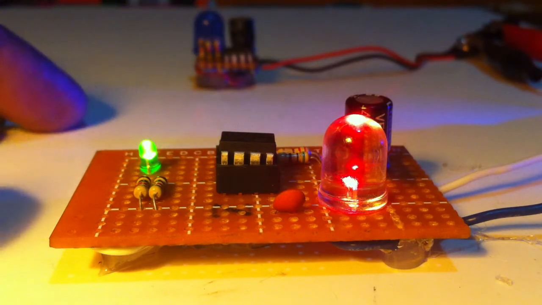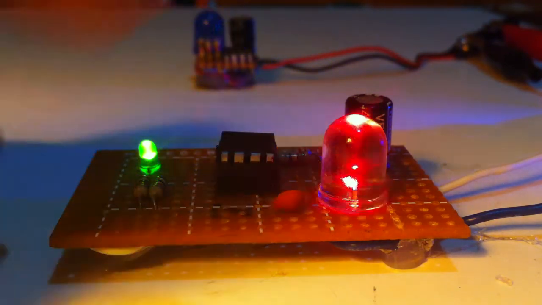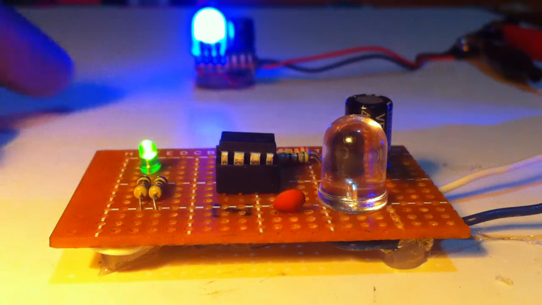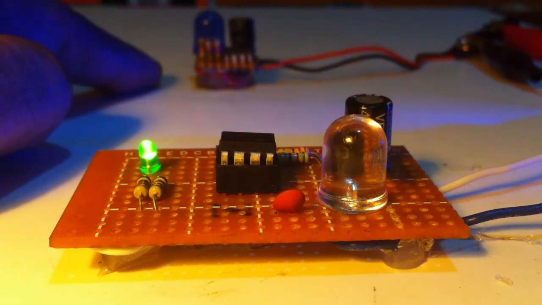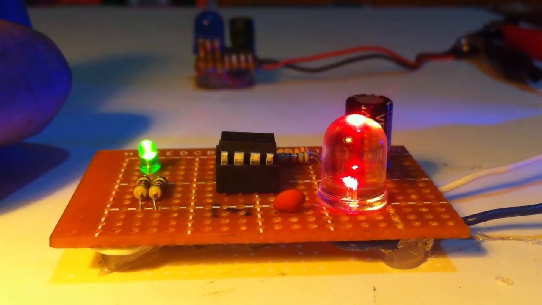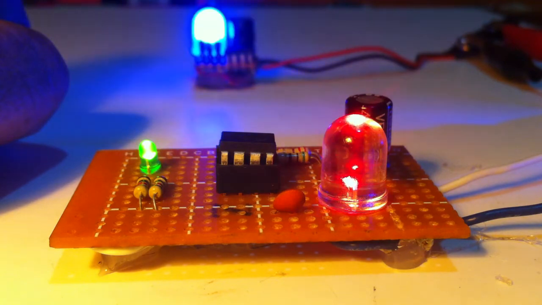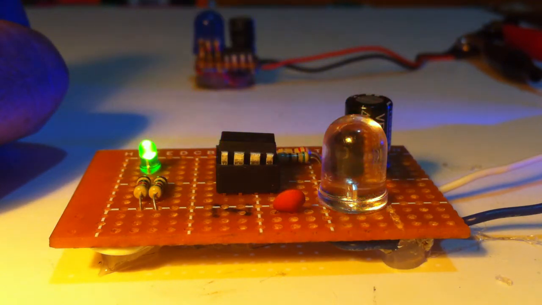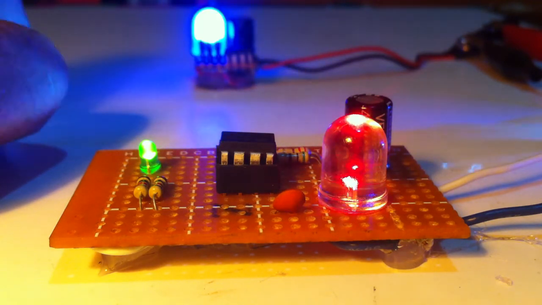So we have two circuits here, a red blinker LED and a blue blinker here. We're going to find out what makes this LED blink. Let us see the circuit here.